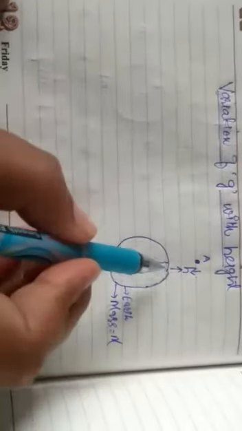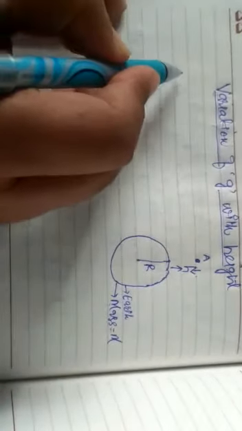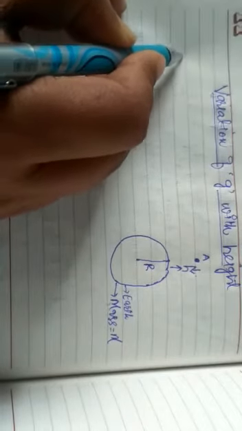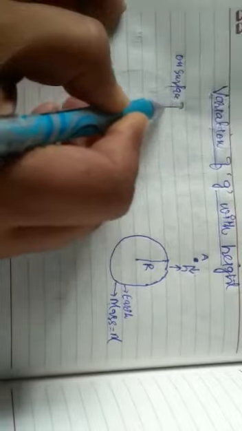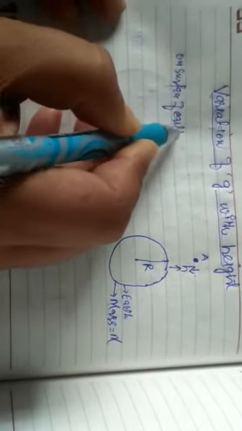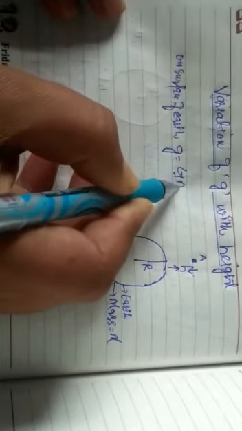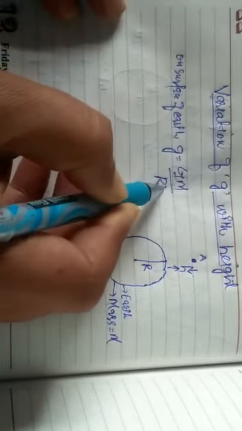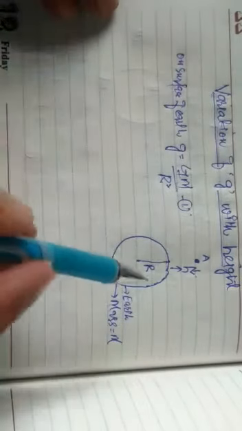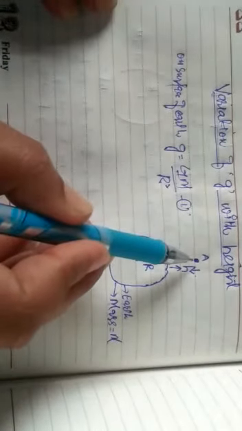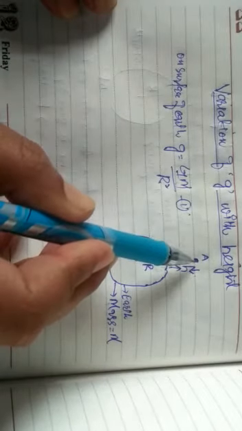We know the value of g on the surface of Earth. The value of g on the surface of Earth is g equals GM over R square. This is equation number one.